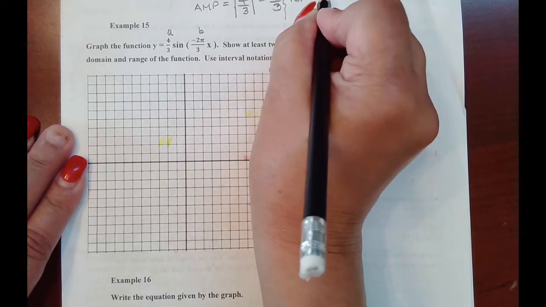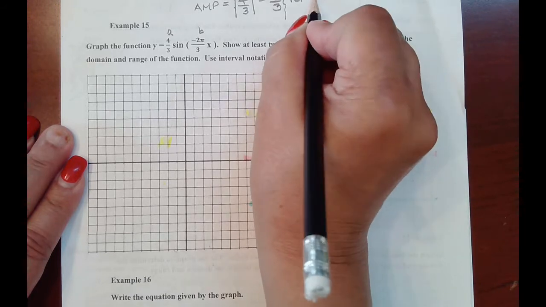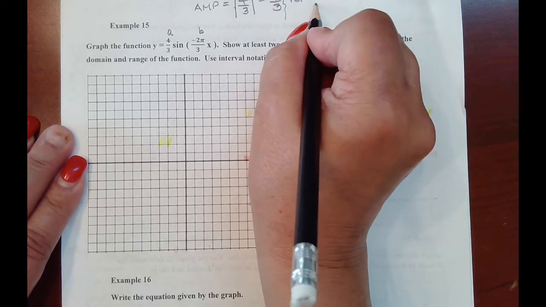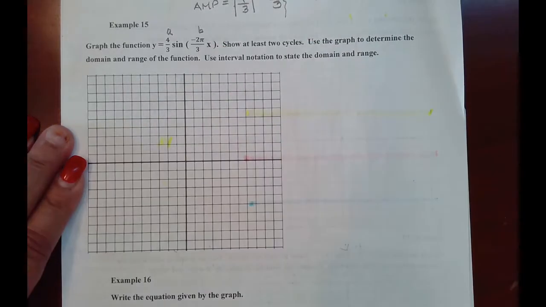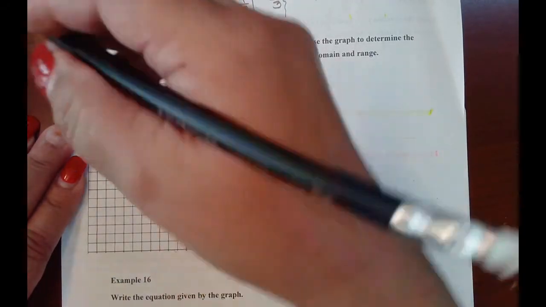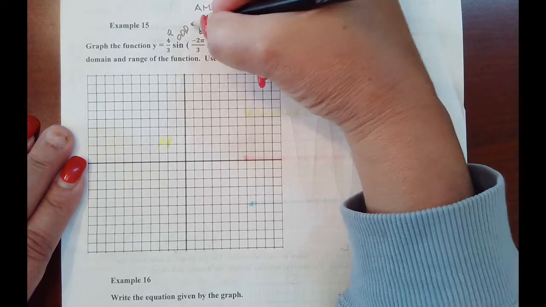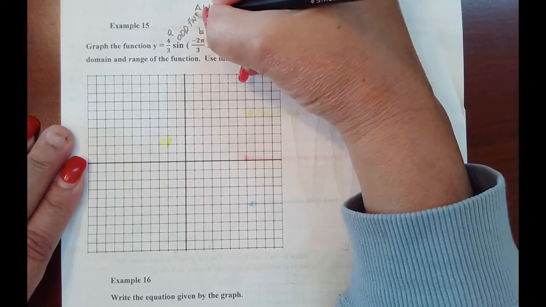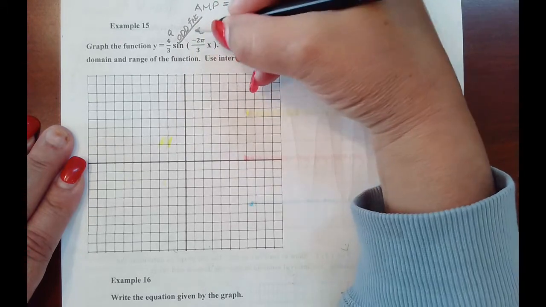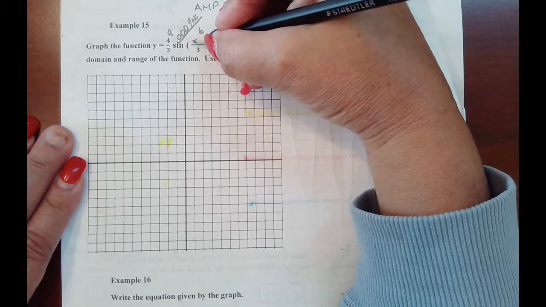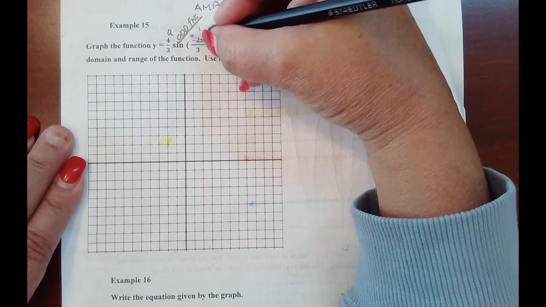Your period, well, that's a calculation. It's 2 pi divided by whatever the B value is, which in this case is, now let's see, they've given you a negative value inside your argument. So you have to understand that this is an odd function. Anytime you have an odd function, you can't just erase that negative. You can only do that for even functions like cosine and secant.